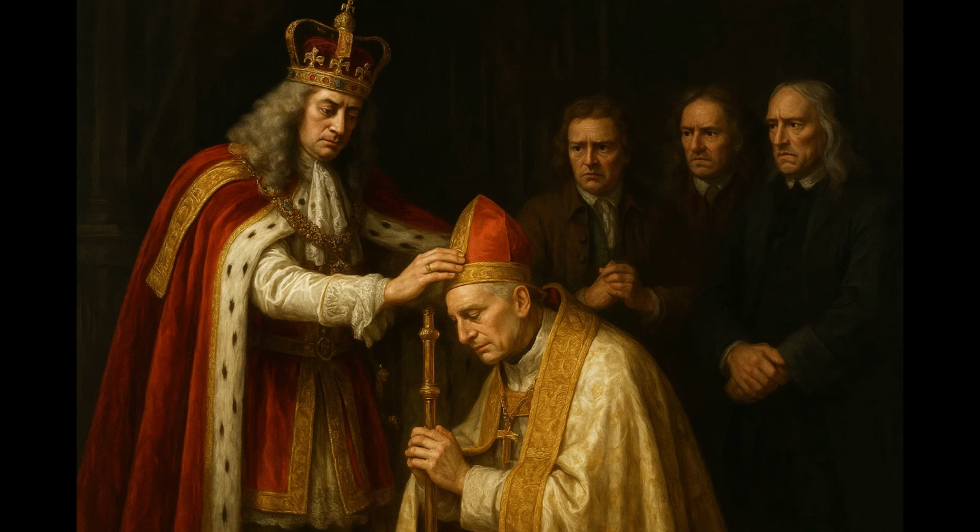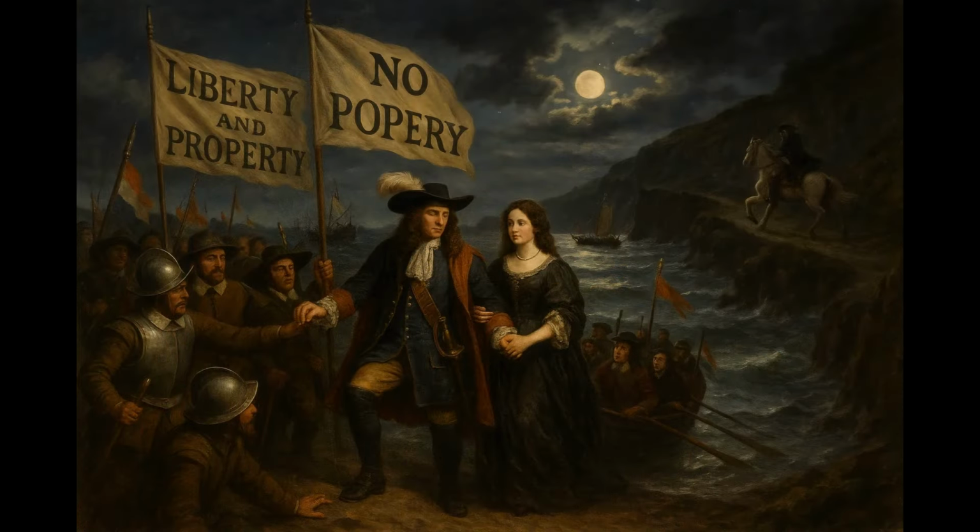In 1688, Parliament and Protestant nobles invited James's Protestant daughter Mary and her husband William of Orange to take the throne. William and Mary landed in November 1688, and James II fled. Parliament formally deposed him in what became known as the Glorious Revolution. As Britannica observes, James II's overthrow permanently established Parliament as the ruling power in England.